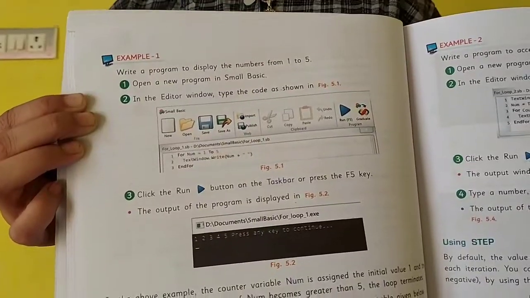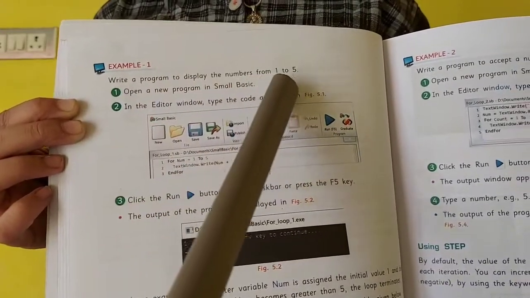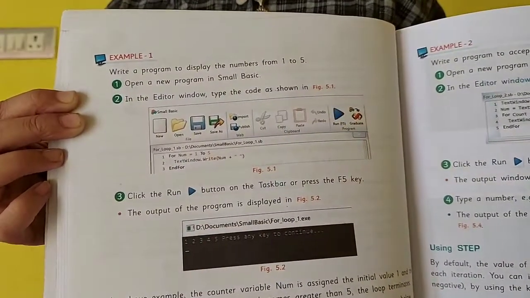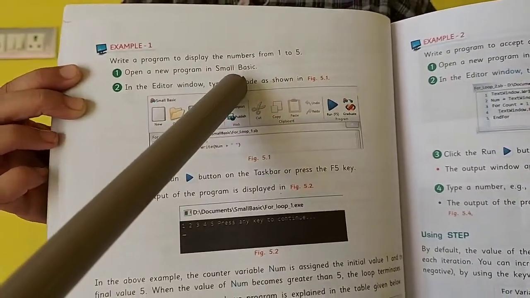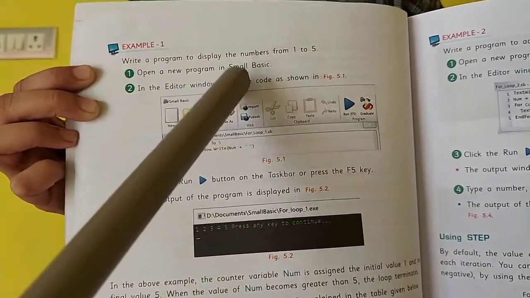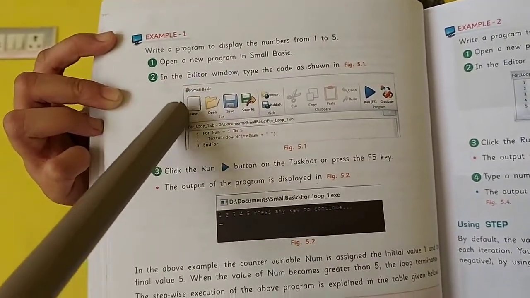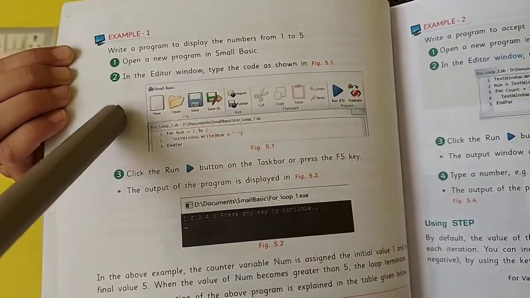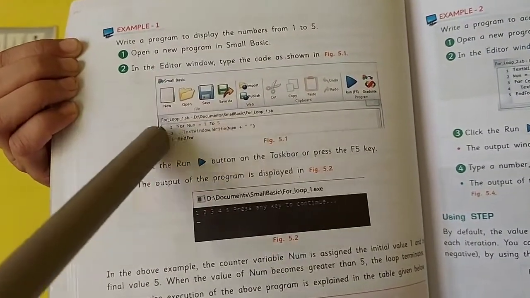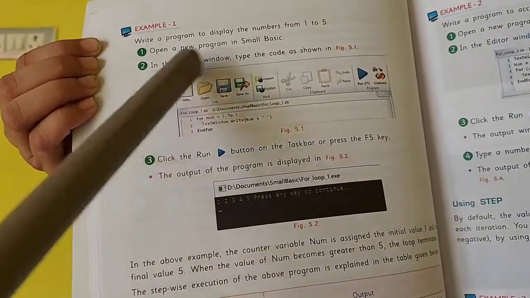Now see the example. Write a program to display the numbers from 1 to 5. For this, first we will open Small Basic. We go to the Small Basic icon and open it. Then we go for the new program option and the program will open.